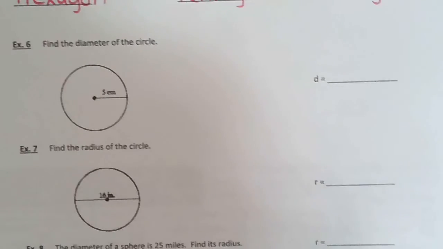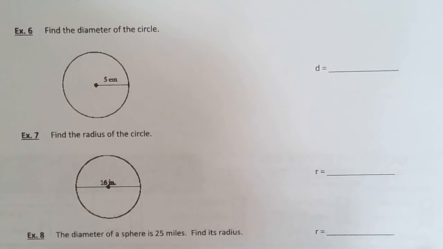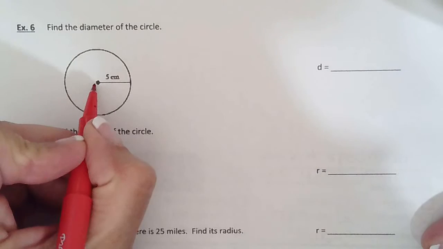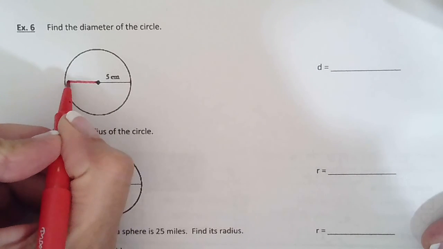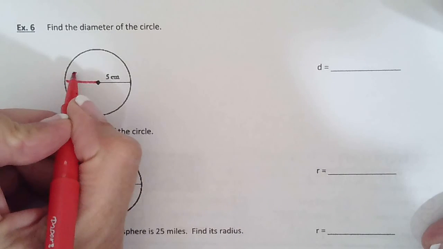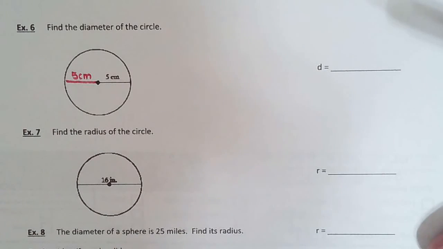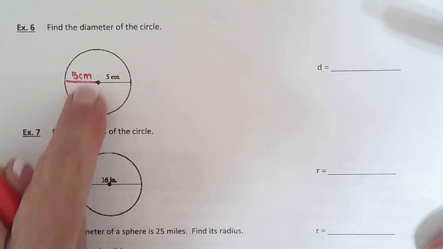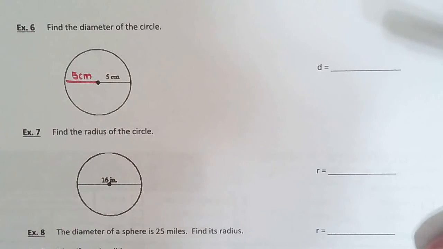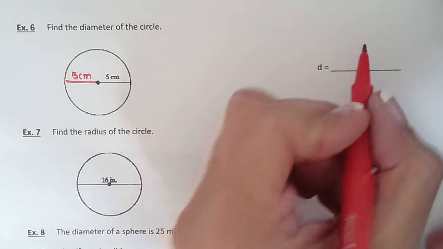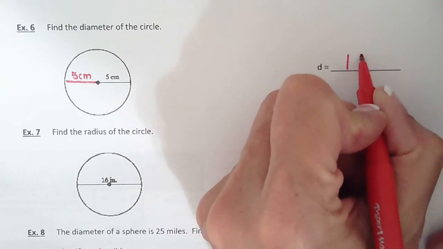Okay, find the diameter of the circle. Well, we said that 2 radii make a diameter. So if one radius is 5, and just FYI, in case you don't know this, there's a theorem in geometry that says all radii are equal. So if one's 5, every one I draw in this picture is 5. So now we can see the diameter is 10.